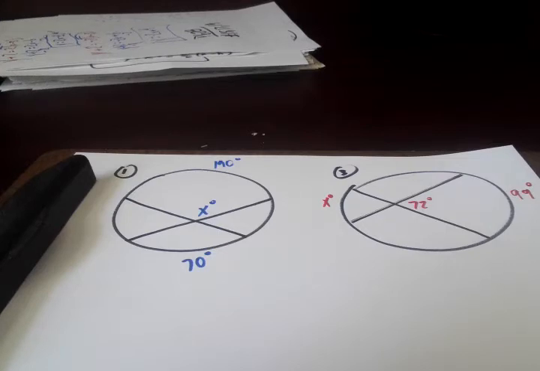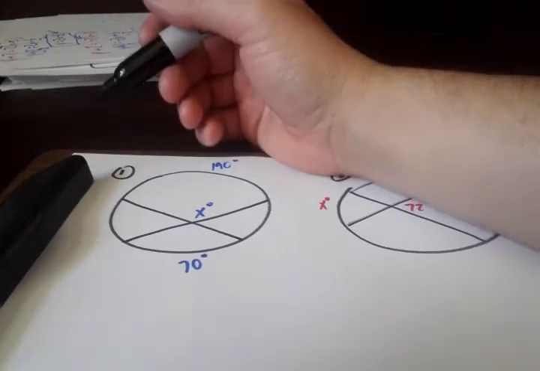Okay, geometry. You can find me on page 621. We're going to look at number 1 and 3 at the very bottom of this page, all the way down there, okay? It says find the value of x. All right, so real quick, let's see what we have here.